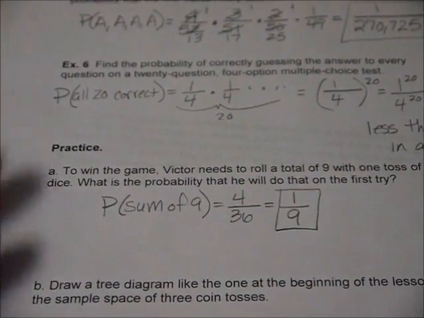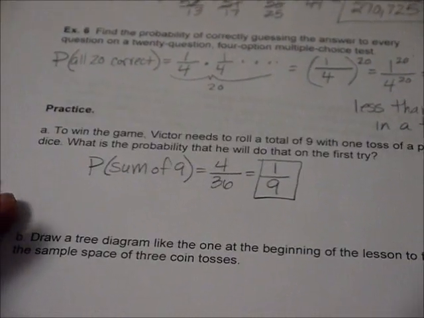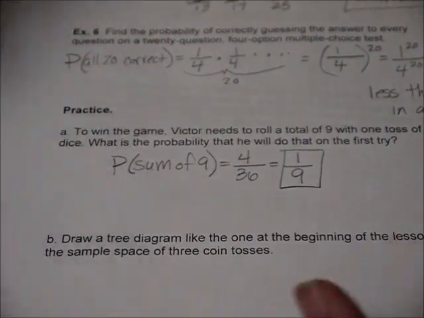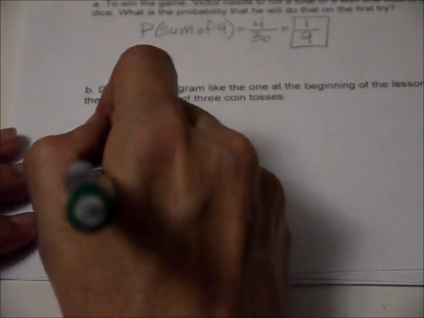All right, draw a tree diagram looking like the one at the beginning of the lesson to find the sample space of 3 coin tosses. Okay, so we start out, you don't want to get too big or else it won't fit. We start with a head or a tail. You can circle those.